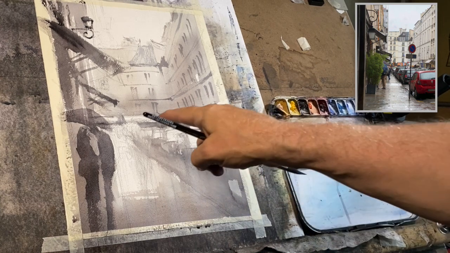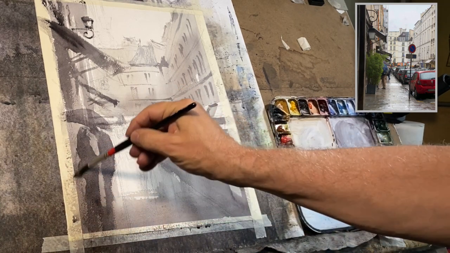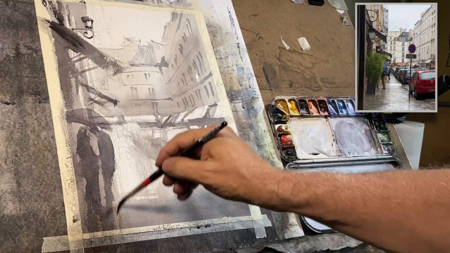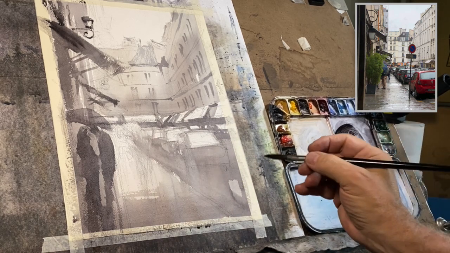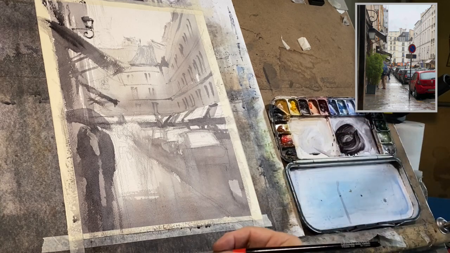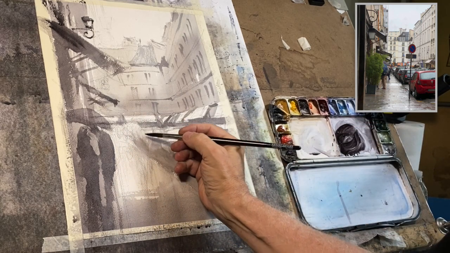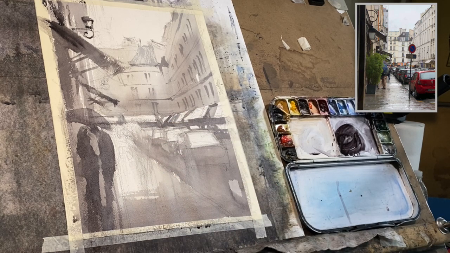Okay, we still have our stage here. So let's bring in now our main figure. We'll go a little darker. And I see this is the umbrella here. Start with just a little bit lighter.